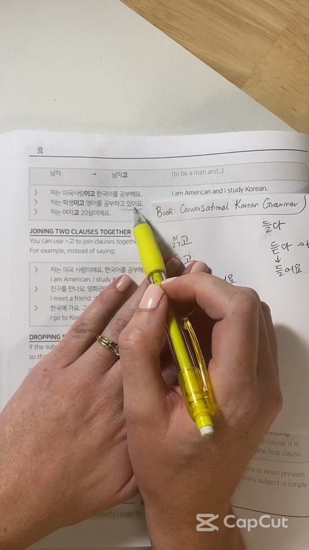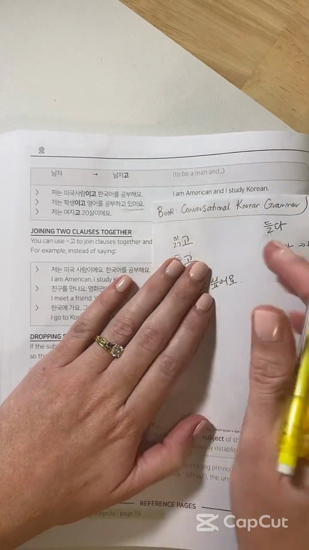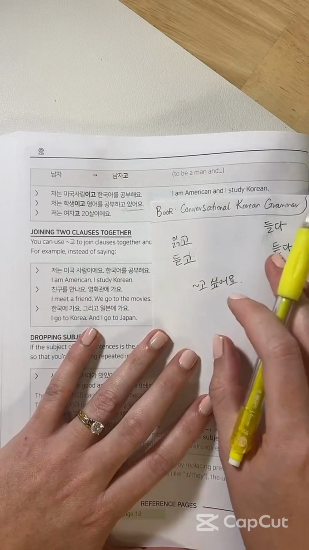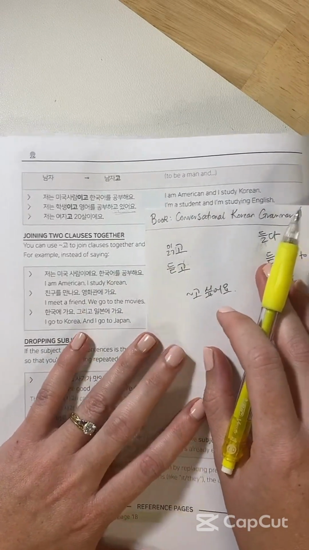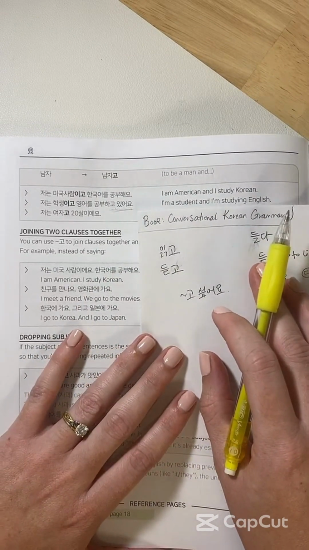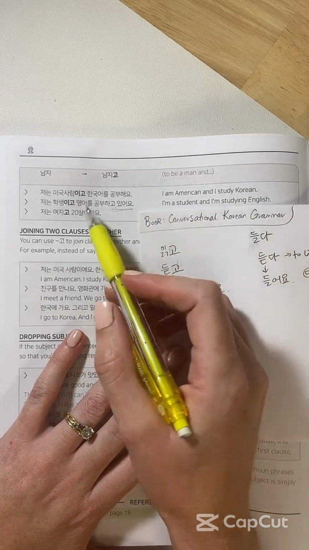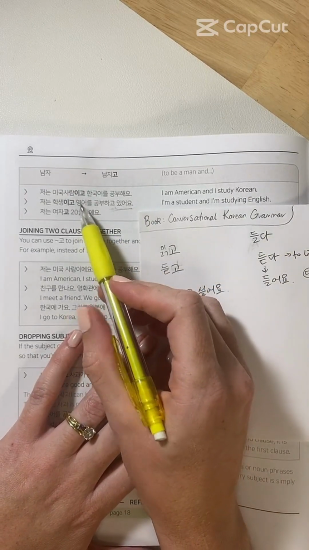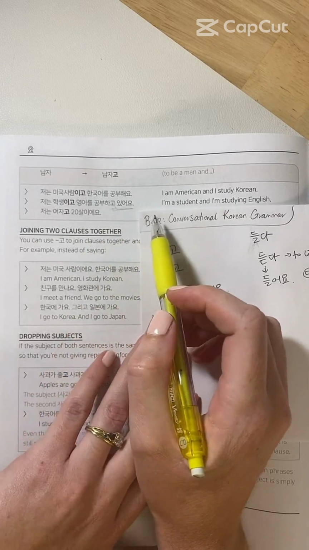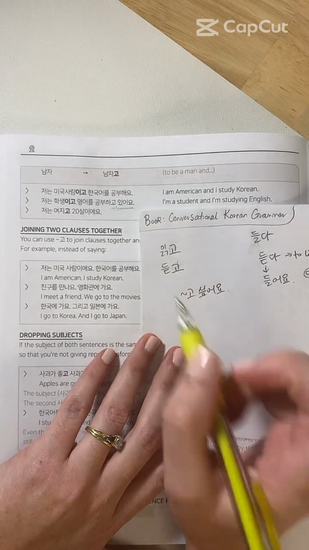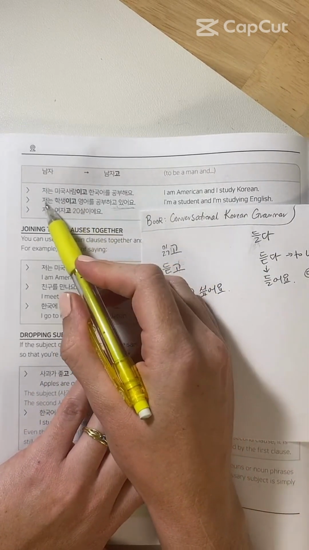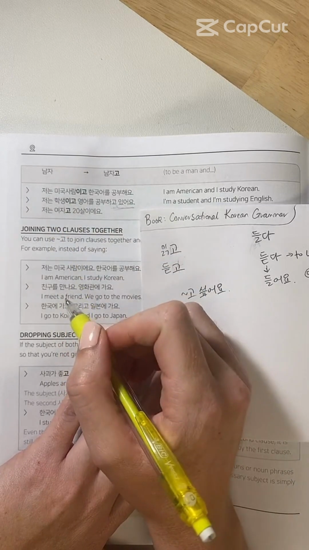This is the present progressive tense, so it shows that you're doing an action in progress. So this sentence means I'm a student and I'm studying English. 영어 is English. 영어를 공부하고 있어요 means I'm studying English. And 학생이고, and I'm a student.